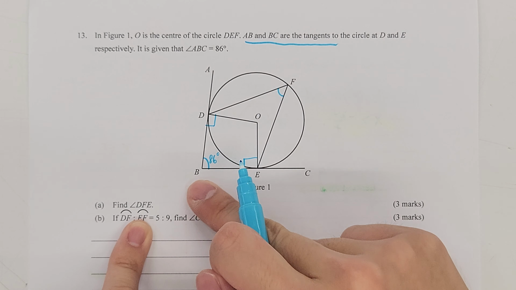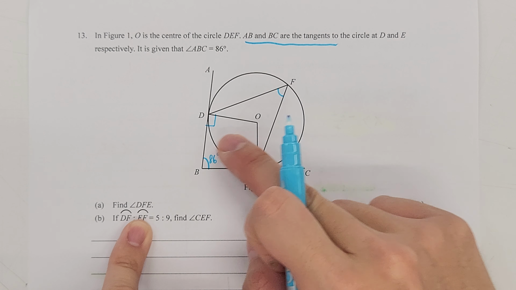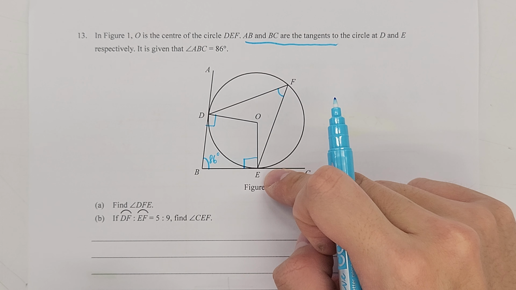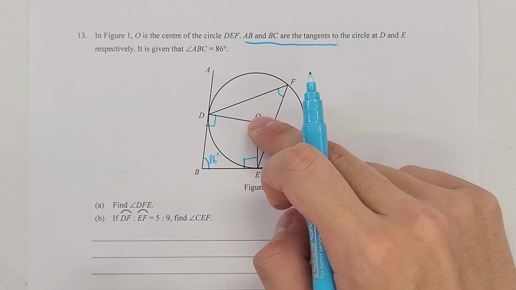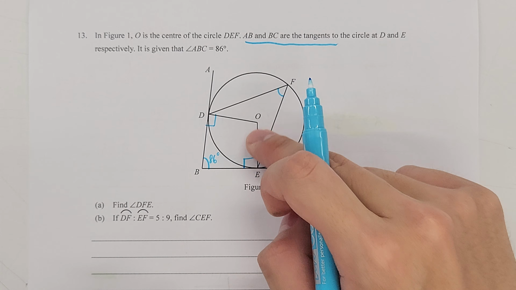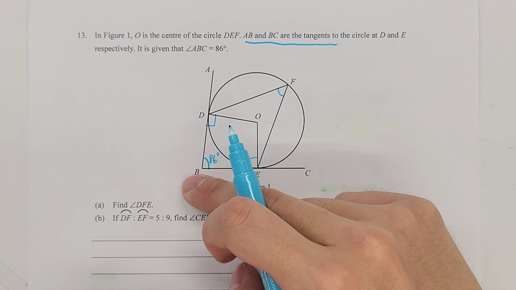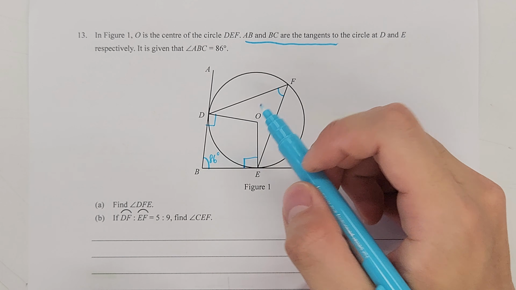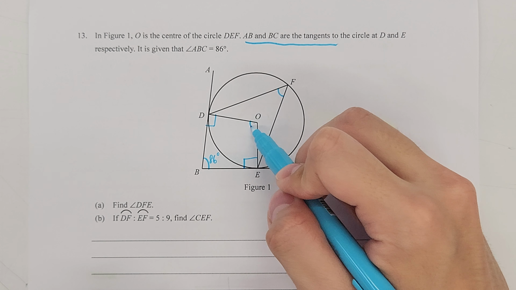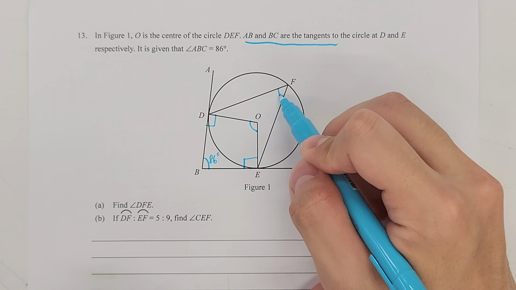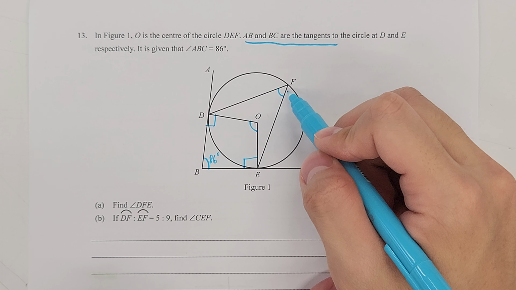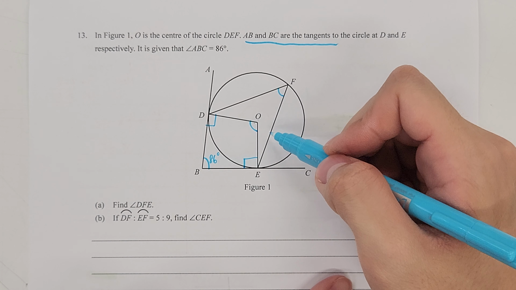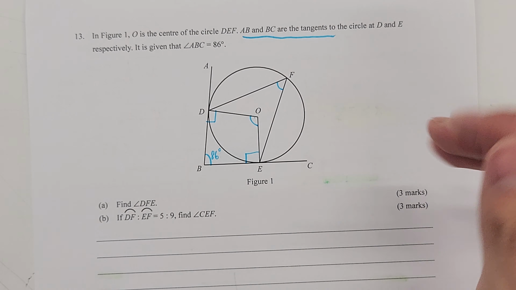Then you can find angle DOE by angle sum of polygon, because this is a quadrilateral, and the sum of the internal angles will be 360. Lastly, once you get DOE, use angle at center twice angle at circumference to get DFE. Okay, that's it. So let's start to write down the reasons for part A.